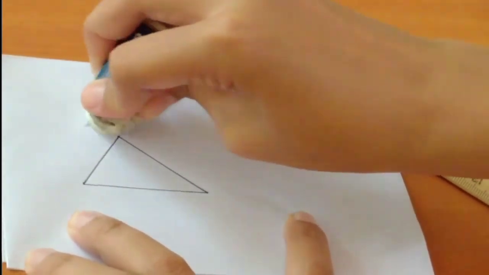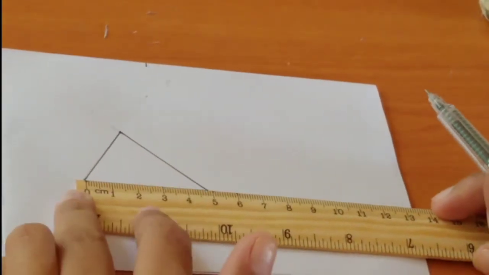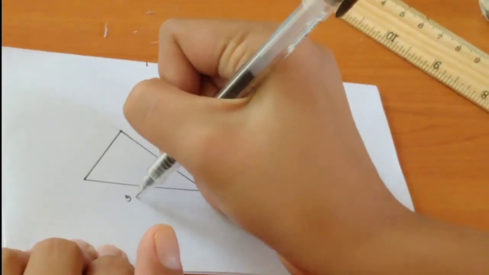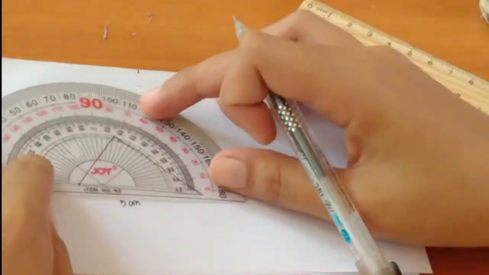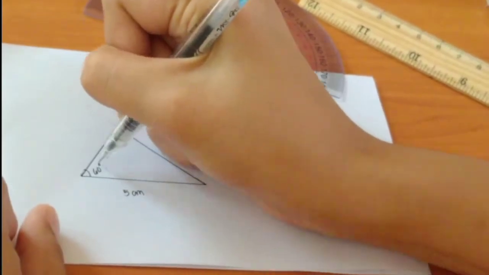And for the last step, erase the extra parts of the lines. Now, you have a triangle with a side that measures 5 centimeters and two angles that measure 60 degrees and 40 degrees.